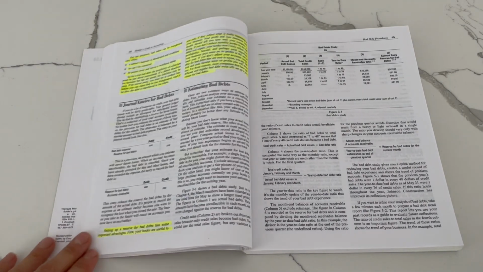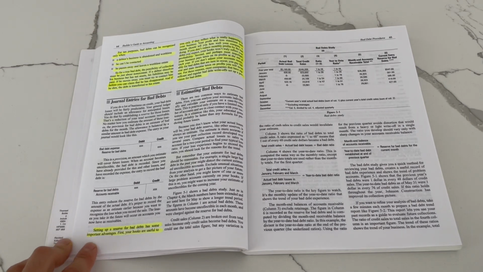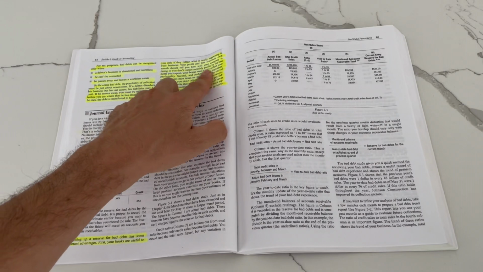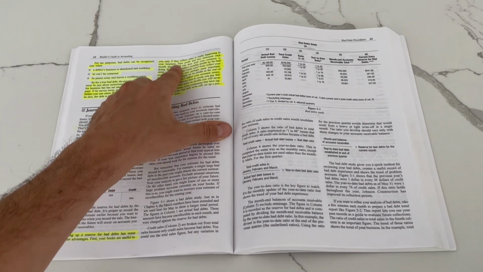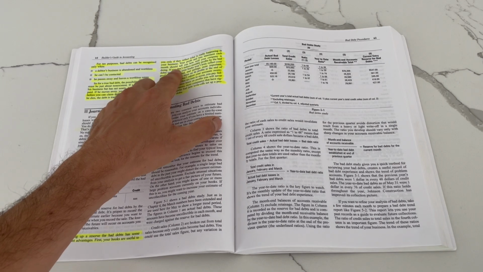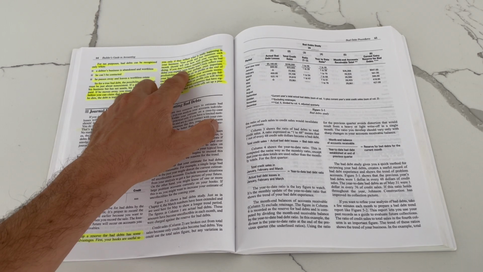Okay. So on the bottom of page 64, setting up a reserve for bad debt has some important advantages. First, your books are useful to you only if they reflect what is really happening in your business. Your profit and loss statement each month should tell you how well the company is doing. If you don't reduce monthly profits by the bad debts you expect, your books won't truly reflect your profitability.